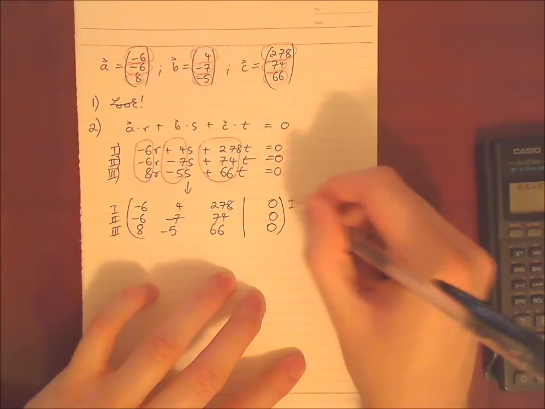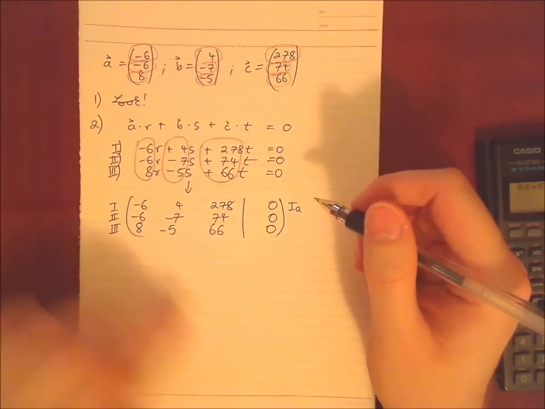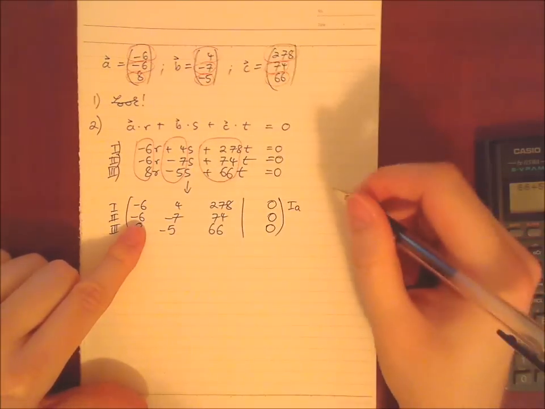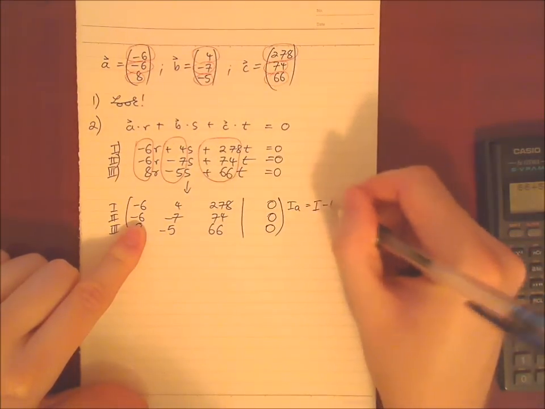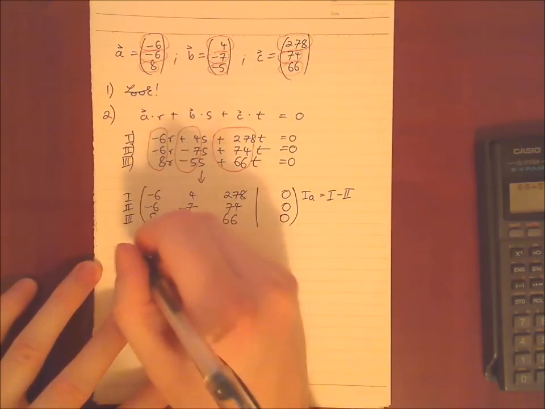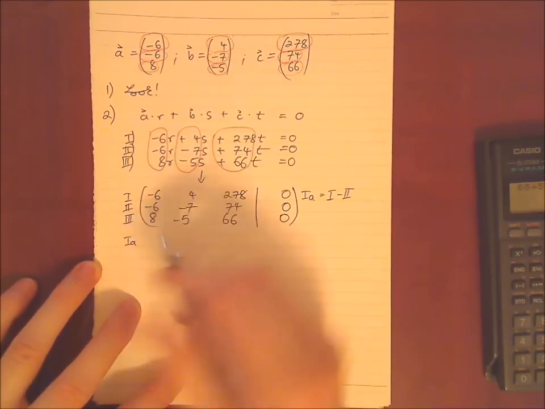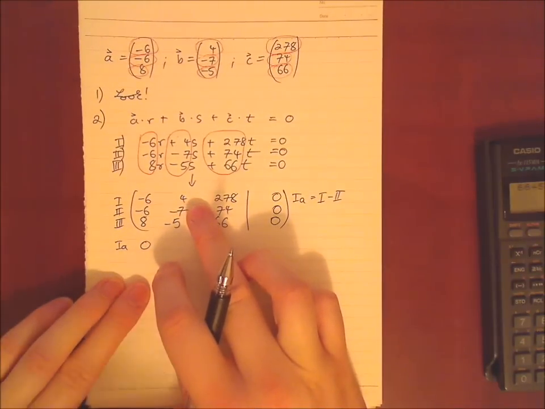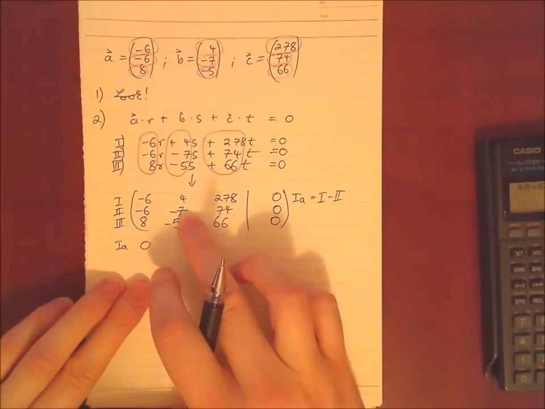So we start with 1a. What can we do? Of course, we see minus 6, that's perfect. We can just say 1 minus 2, and we end up with 1a. Then we have a 0. 4 minus 7.